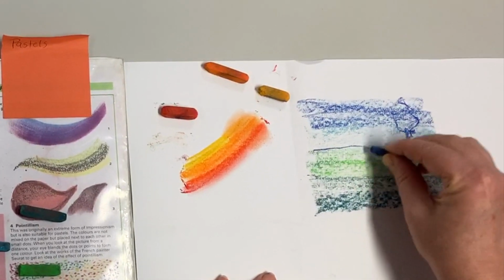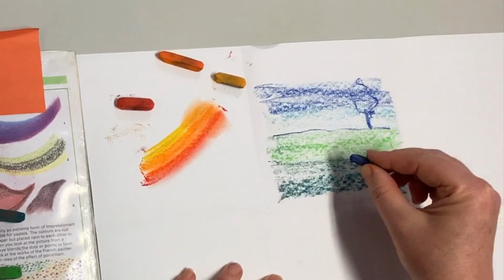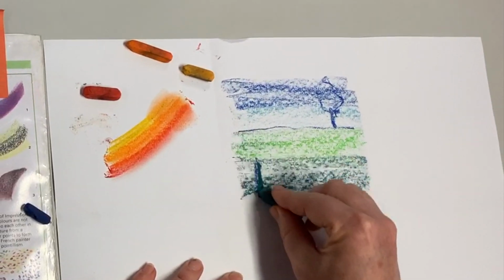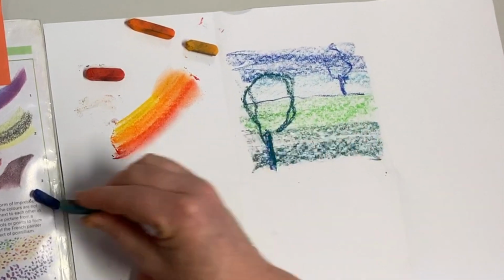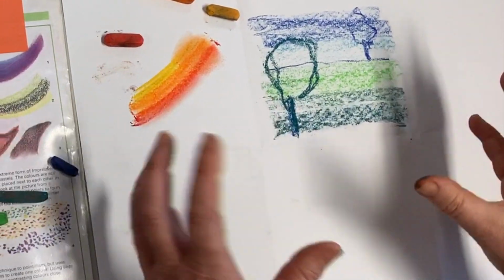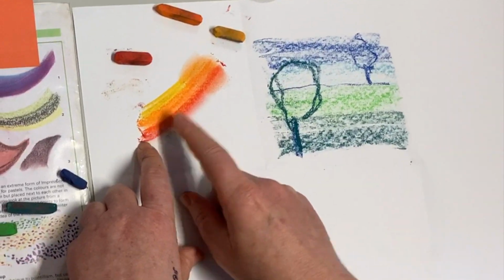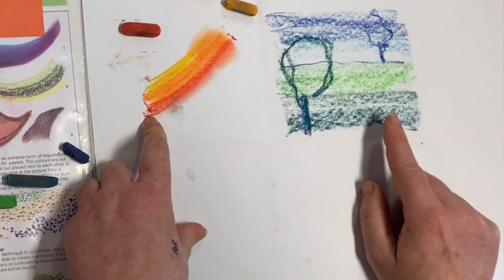It's my dodgy tree. If that's in the background, it made him too big. Then I can put another one. So I'm using the side of the stick, and I've sort of had a little play with a landscape. So you can see how I've done the technique. I've done the technique and turned it into a little picture.